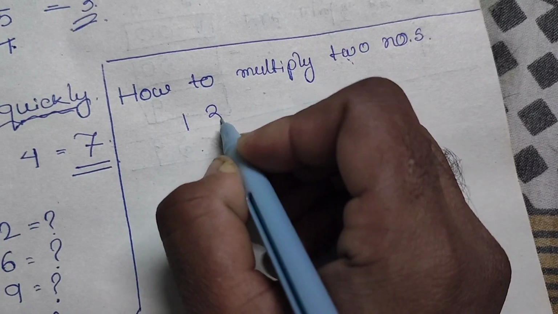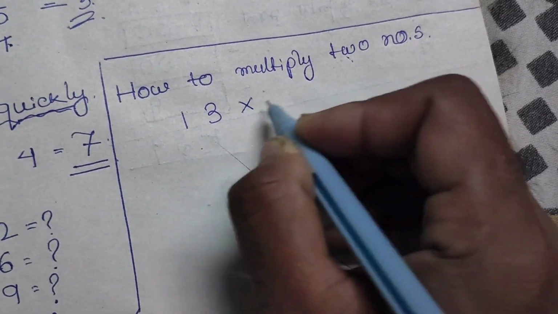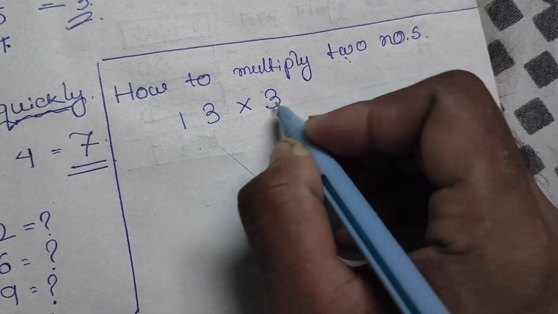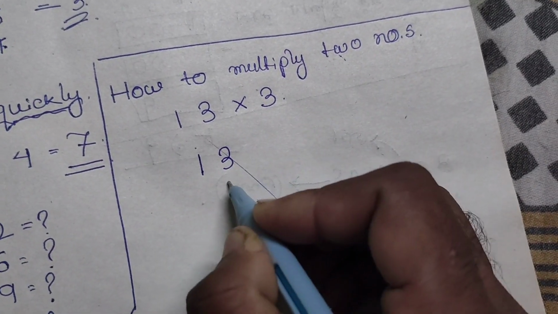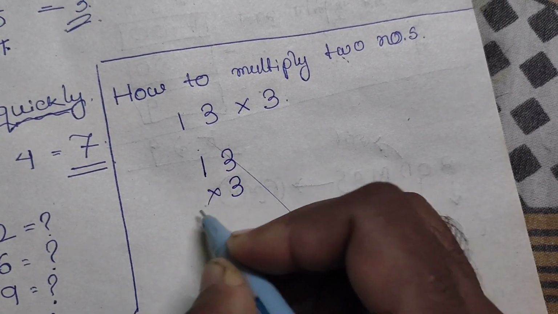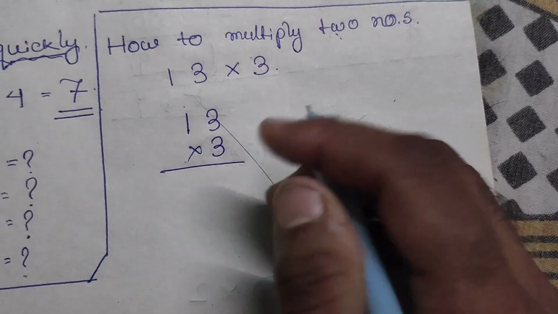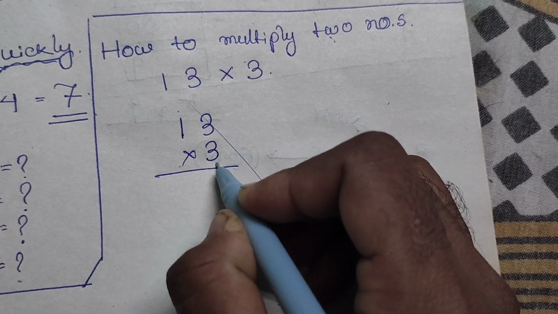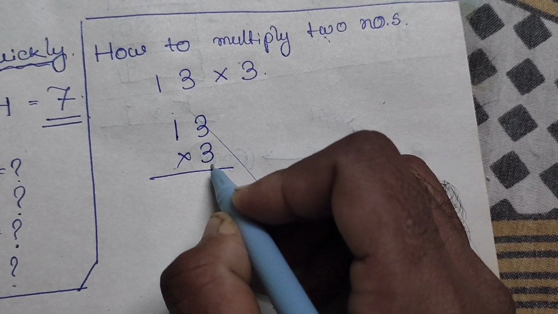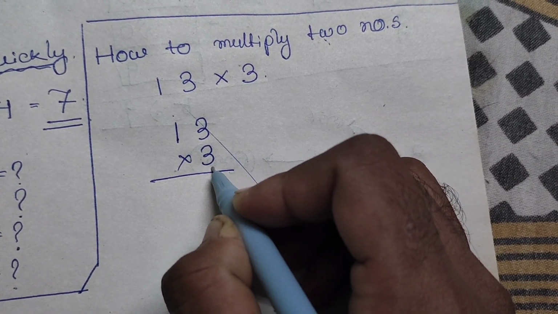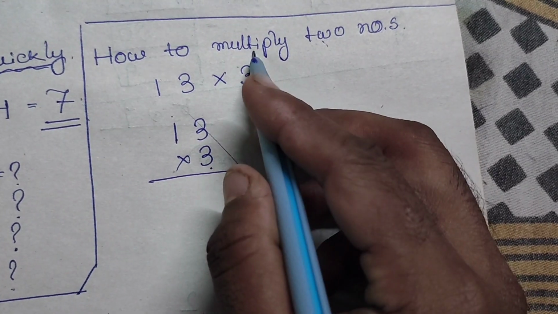One is 13 and you have to multiply 3 with it. So write them in this way. Now this is 3. You know the table of 3? If you do not know, you have to know, because if you do not know the table, you cannot multiply.